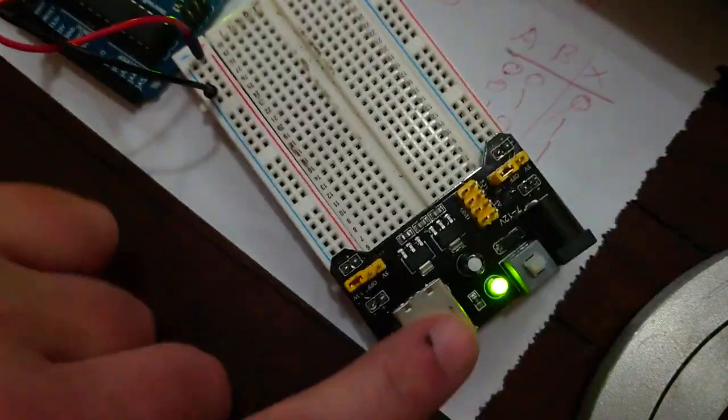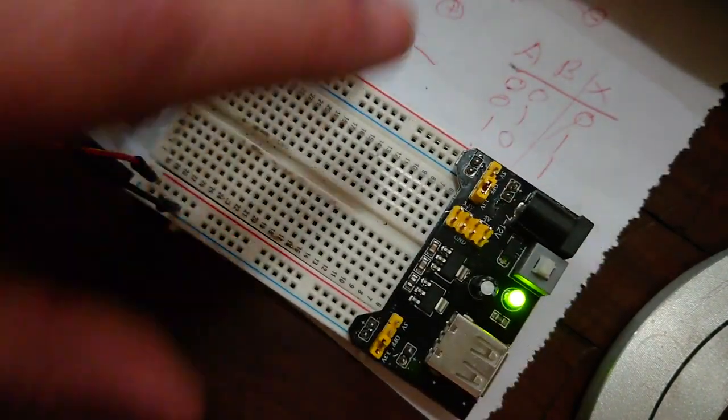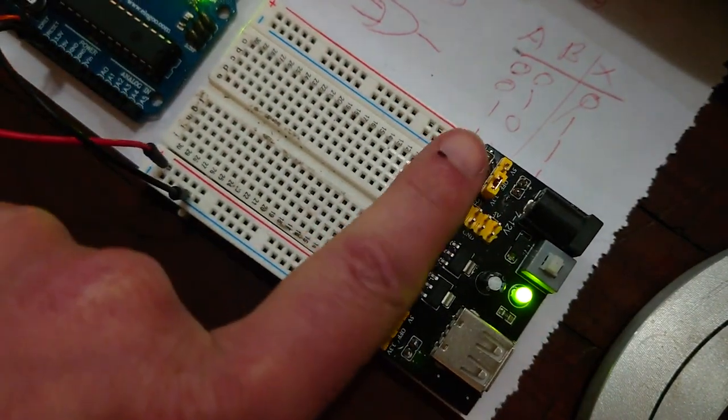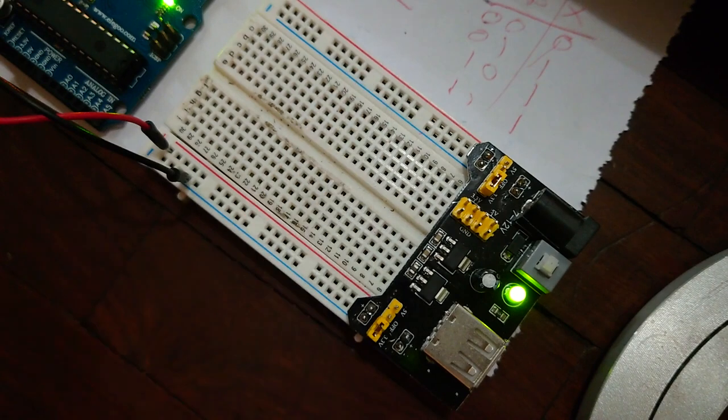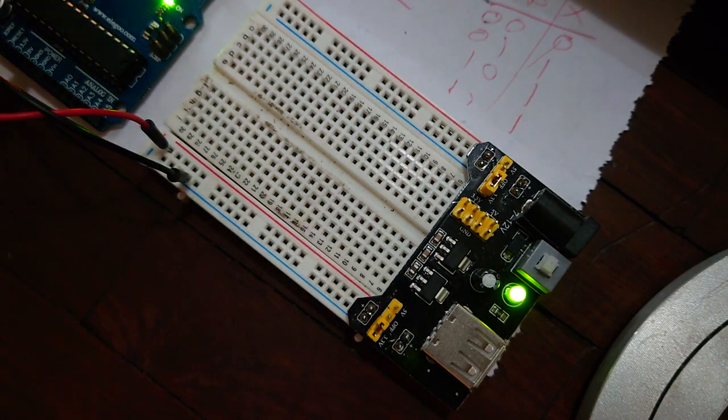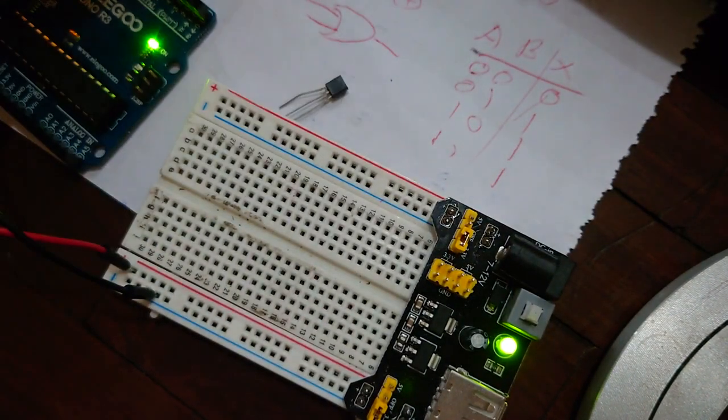Now, oh, even the light's gone on. Cool. Now, this is still quite handy because it's going to share power to my other side, I think. So that could be useful if I want to make it less busy. So, again, like I said before, we're going to need 2 transistors.